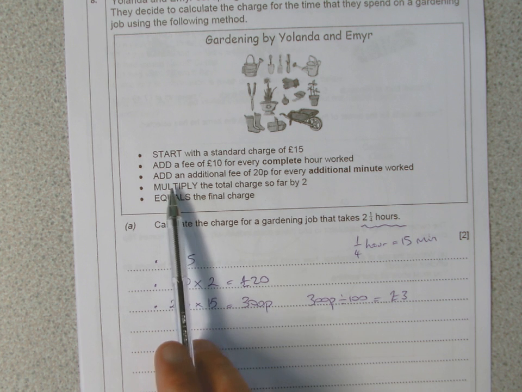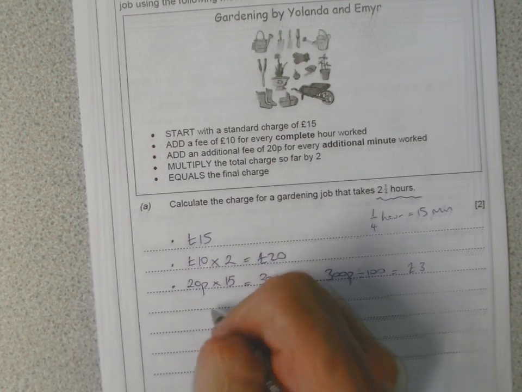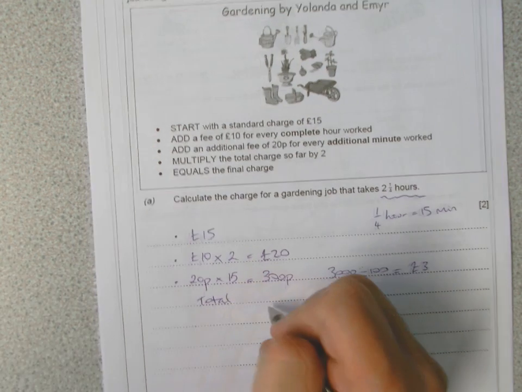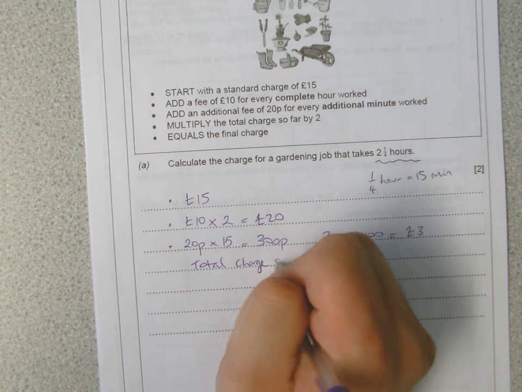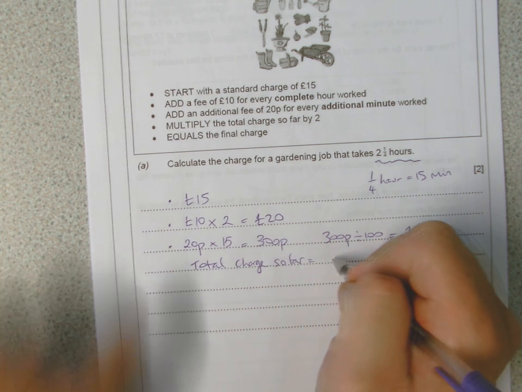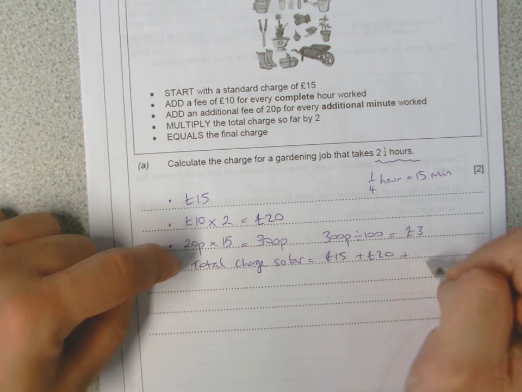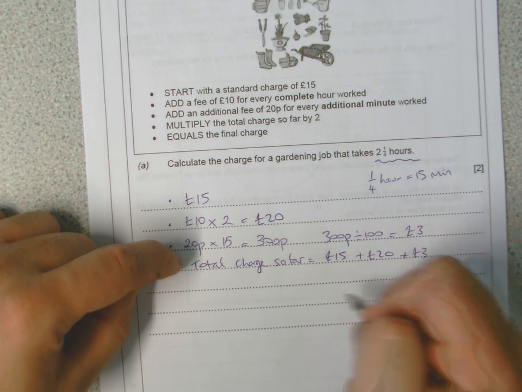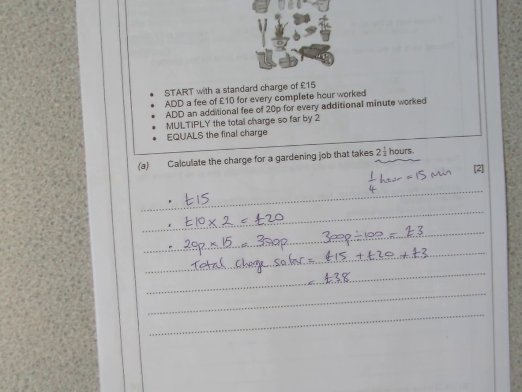Then it says multiply the total charge so far by 2. So what I need to do is work out what the total charge so far is. We had £15 to start, then £20, then £3. So add them up. That comes to £38.